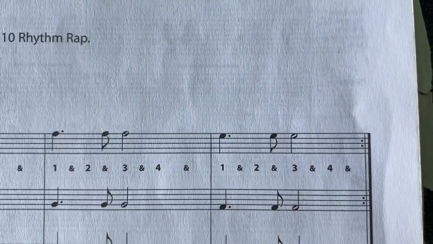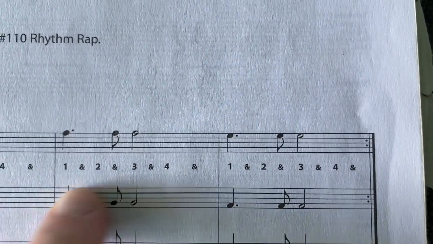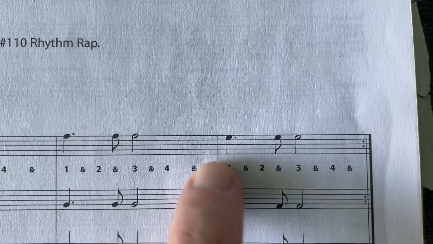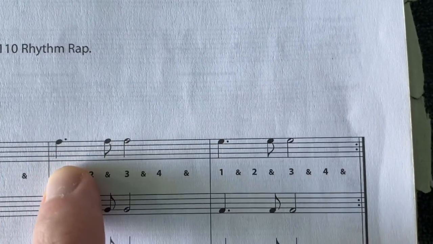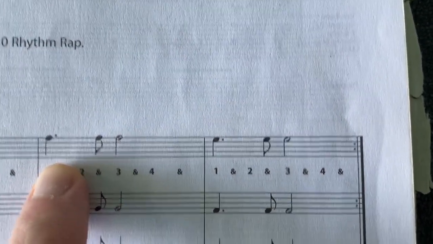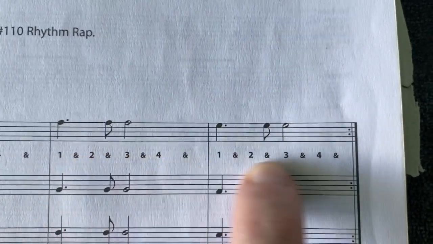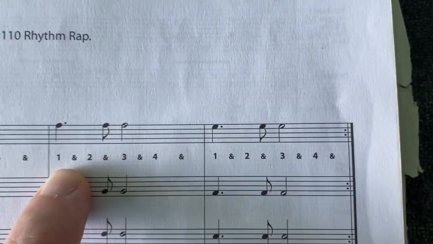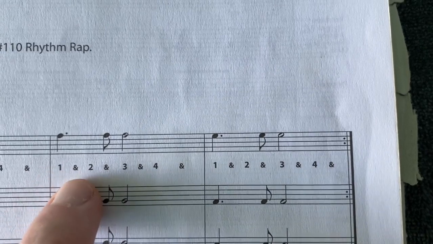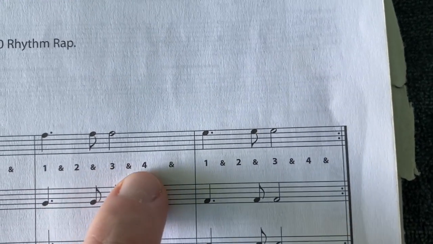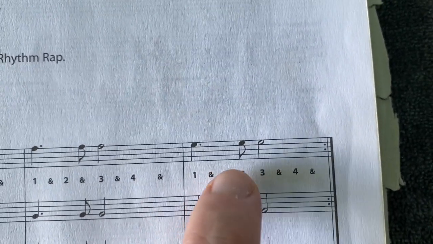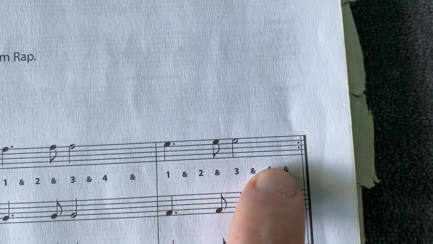And then look at our last 2 measures. The only thing that's different between these 2 measures is that they're on a different space or different line. So the notes are different, but the rhythms are the same. Let's do these 2 measures together. Ready? Go. 1 and 3. 1 and 3.